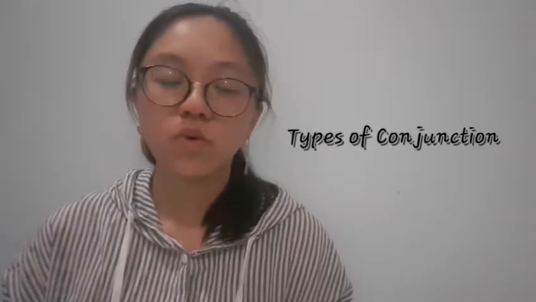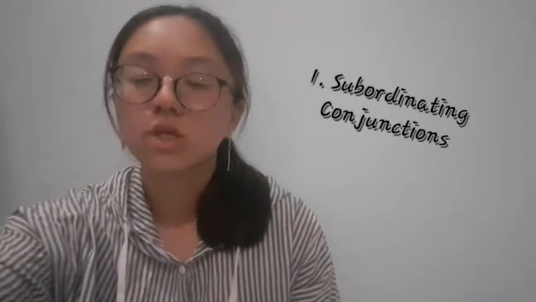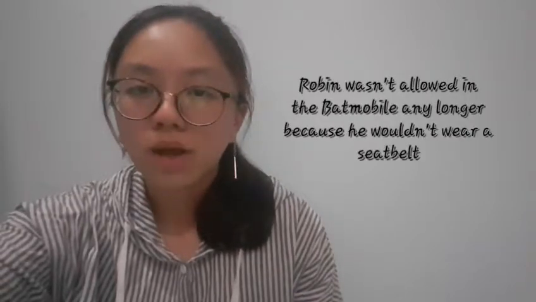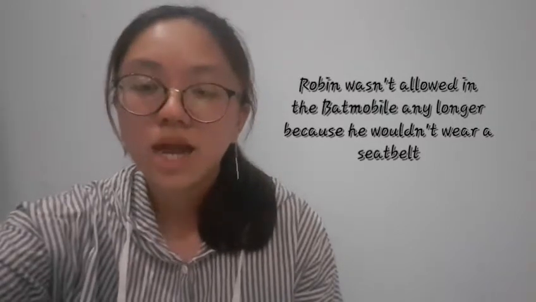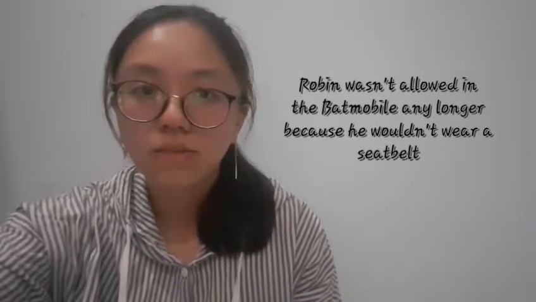For example, but, and, or, meanwhile, and so on. There are several different types of conjunctions that do various jobs within sentences. The first type is subordinating conjunctions, also known as subordinators. These conjunctions join an independent clause to a dependent clause. For example: Robin was not allowed in the Batmobile any longer because he wouldn't wear a seatbelt.